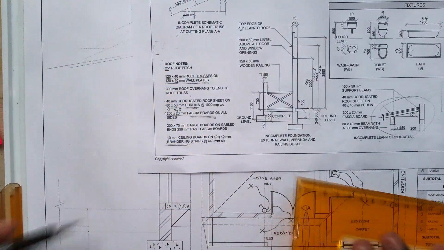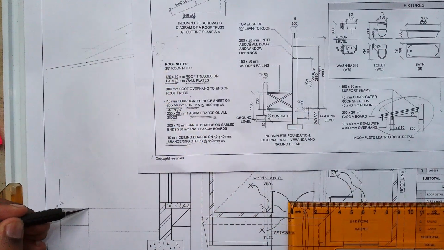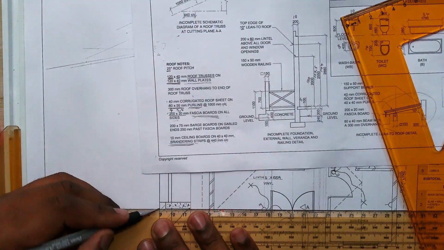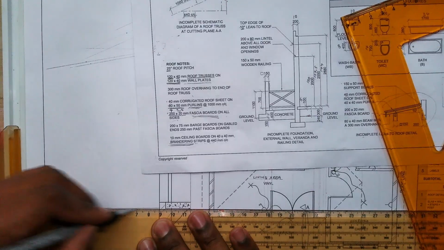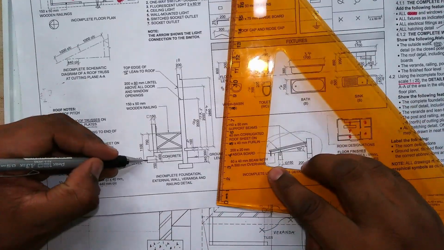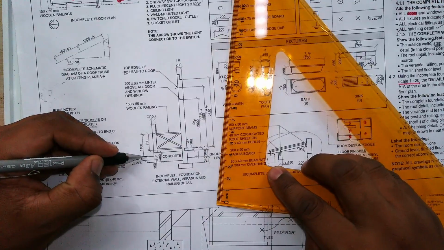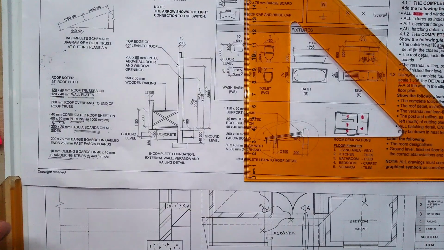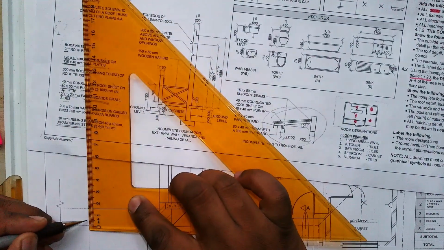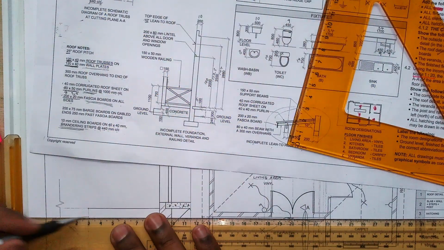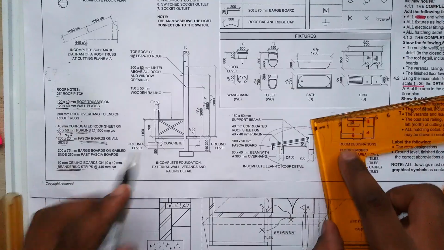Okay, so the veranda ends there, so here I can just draw an outline to there. Okay, and then from the ground level going up it's 150, so 150 divided by 20 is 7.5, so measure 7.5 there, mark a point, draw a line like that. So this is the step.